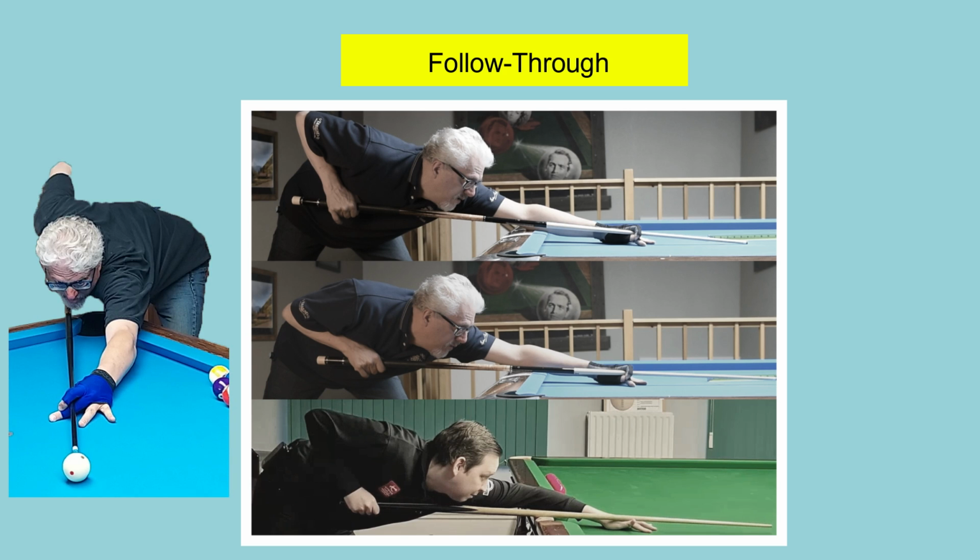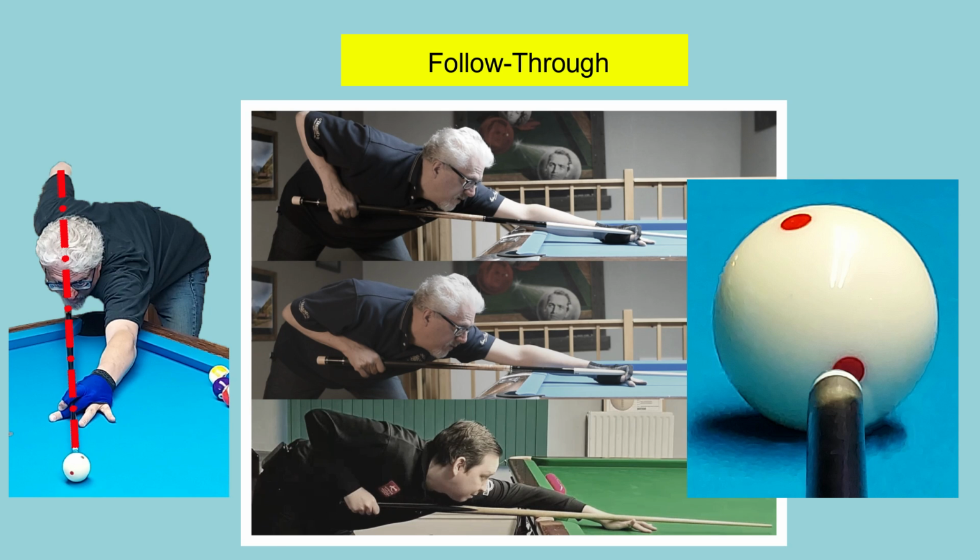ball. We want the x-axis, the y-axis, and the z-axis of the cue to be identical at address as that cue ball impact. In my opinion, the best way to achieve this is with as little upper arm movement as is possible.